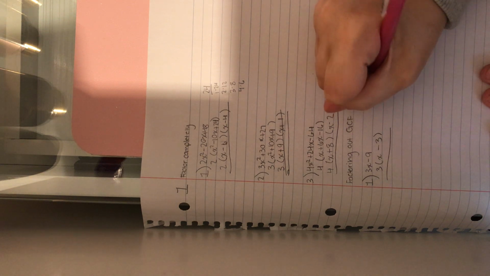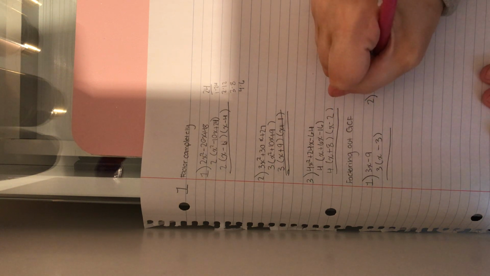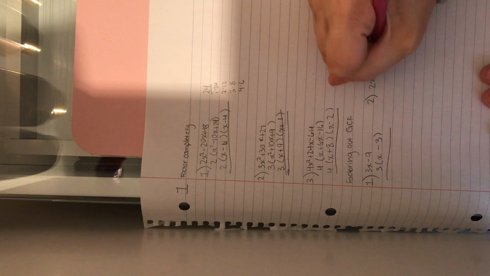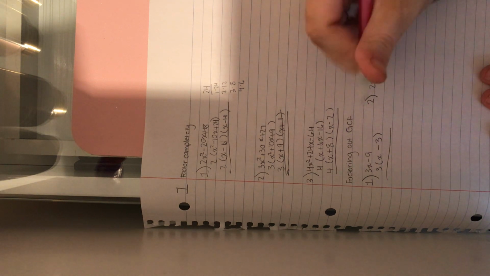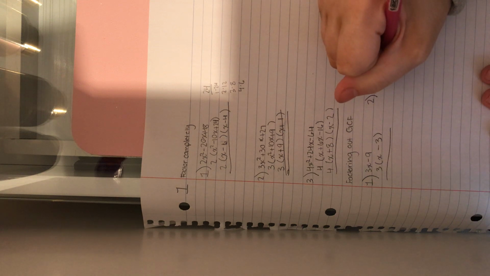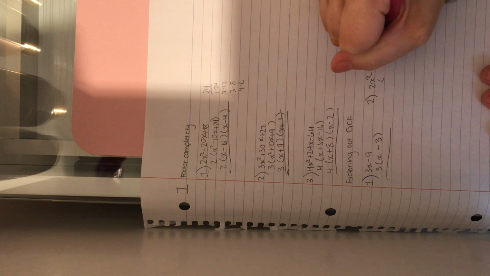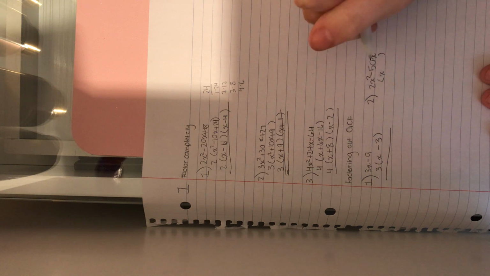For number 2, our question is 2x squared minus 50x. And then we have our parentheses. We're going to bring them down. We are going to add our x, and we are going to think what times x is going to give us 2x squared.